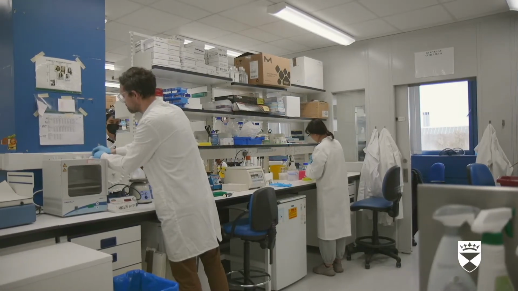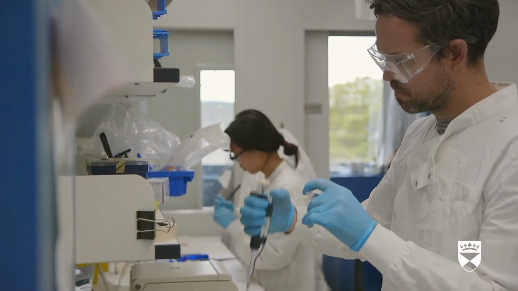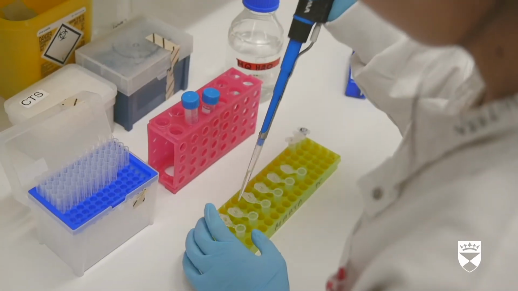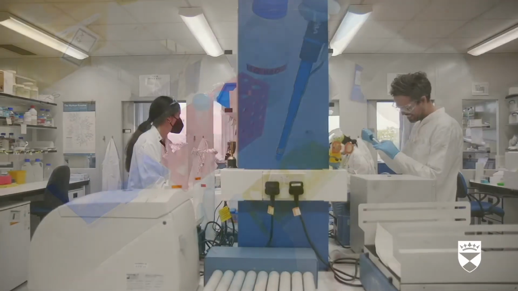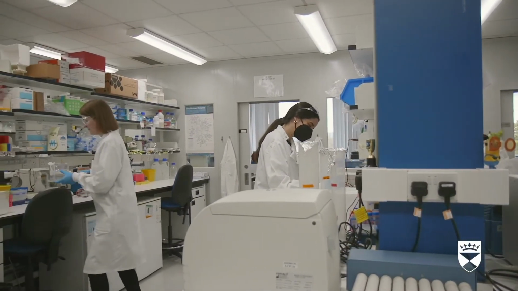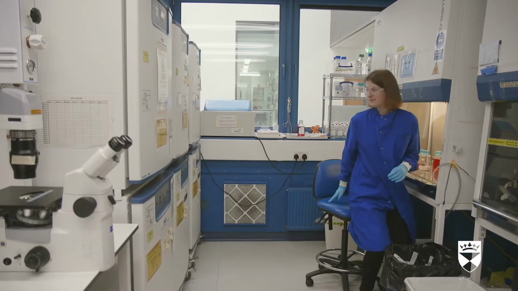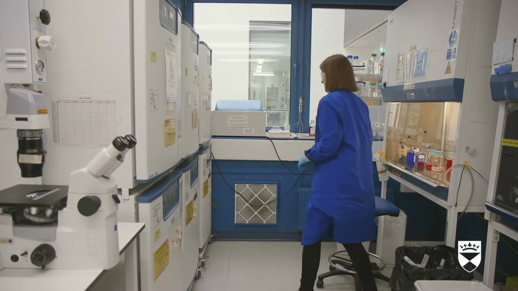Intellectual disability is characterised by impaired learning and social functioning, which affects an estimated 1 to 3% of the world's population. However, the causes of intellectual disability remain mostly unknown. Let's visit our tissue culture suite and see how we use stem cells in our experiments.